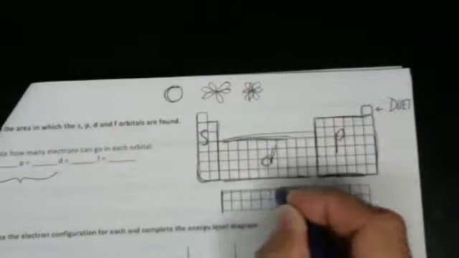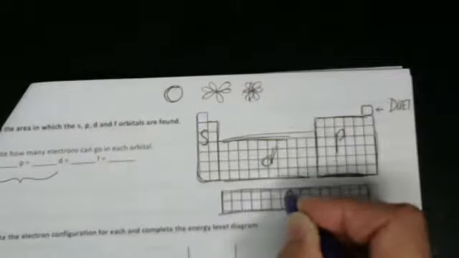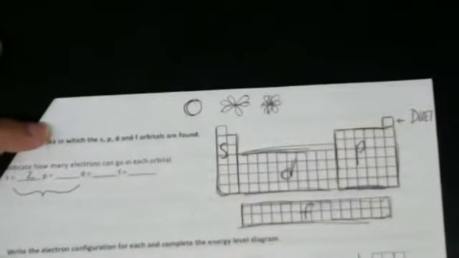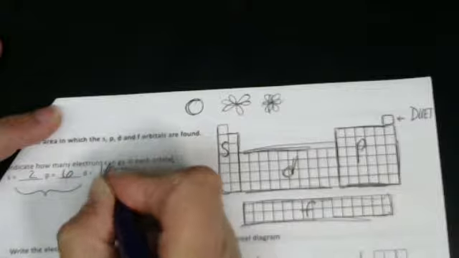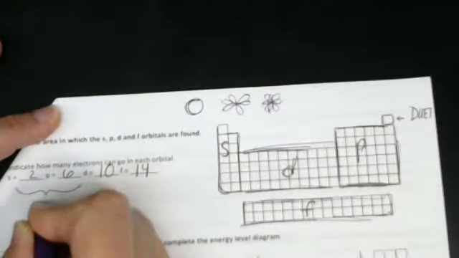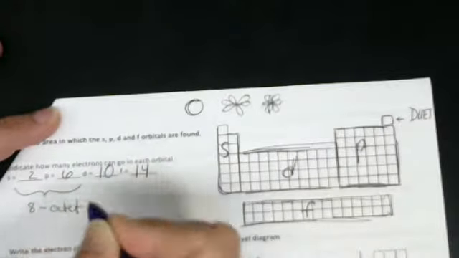And then finally, anything that's down here in the lanthanide and actinide series, they are going to end in an f orbital. So we can fit, summarizing, 2 electrons in any s orbital, 6 electrons in any p orbitals. D is 10 and F is 14. These two combine for the 8 rule, or the octet rule.